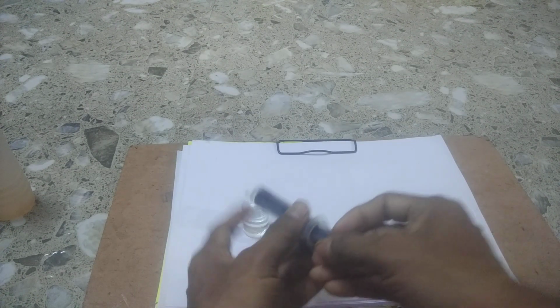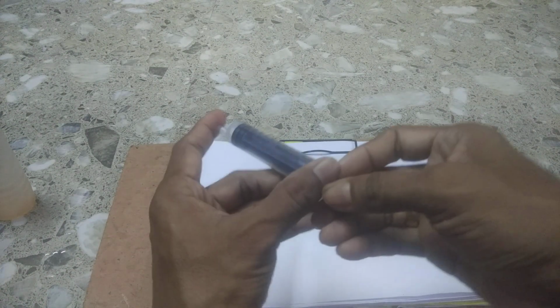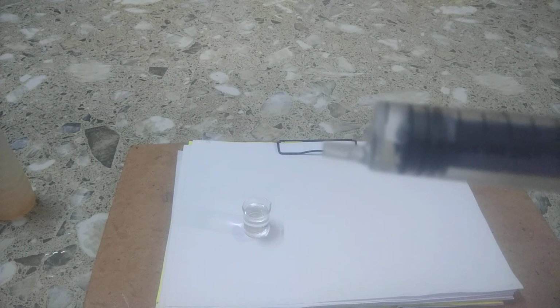Here you see the water is boiling. That means water is boiling inside the syringe.